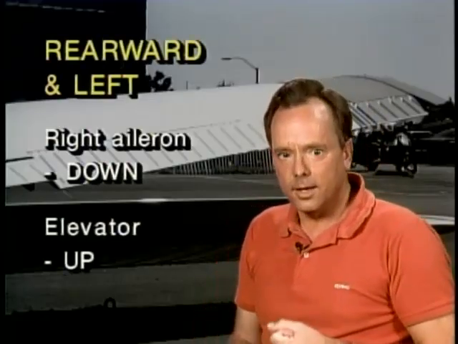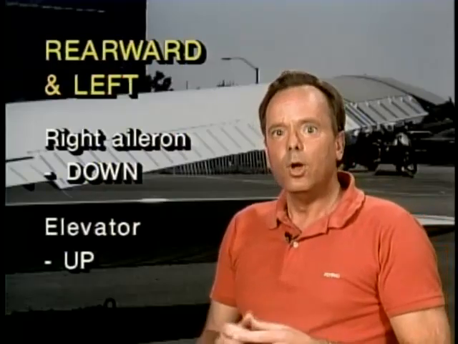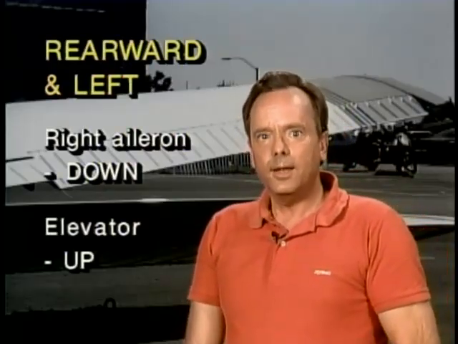Now let's talk about flight control surfaces on an aircraft. Let's assume you're in the aircraft and you're moving the stick of the aircraft. They're going to ask you a question. If the control stick is moved rearward and to the left, they think it would be a good idea for you as a mechanic to know what happens to the aileron and the elevator.